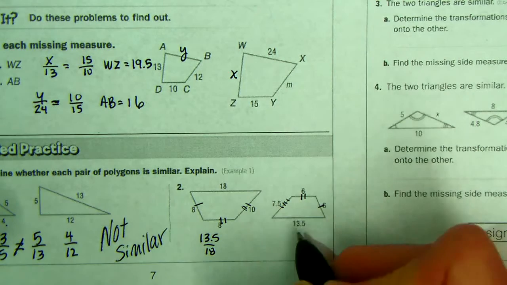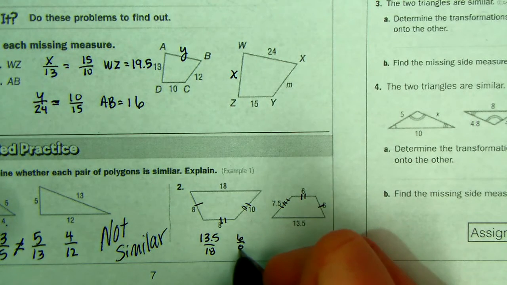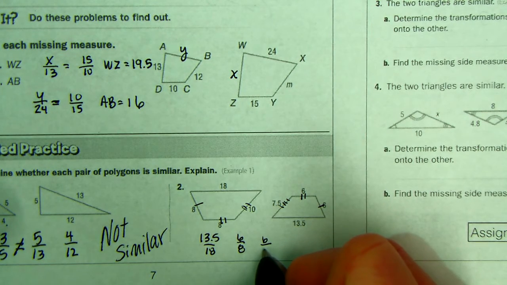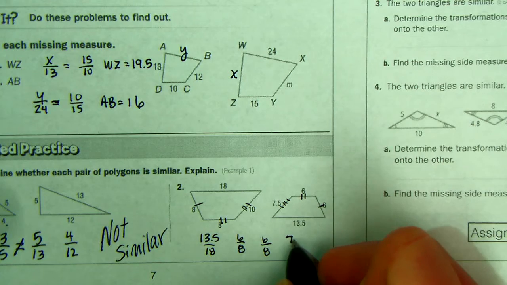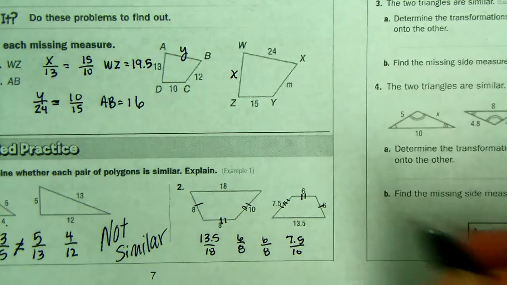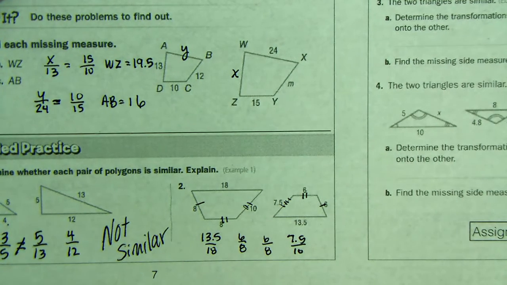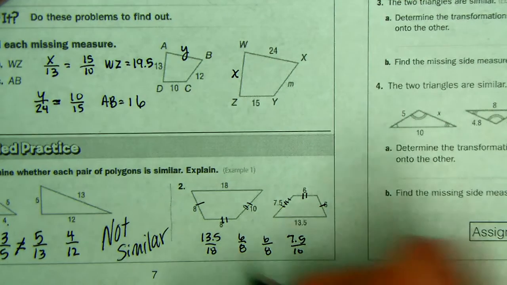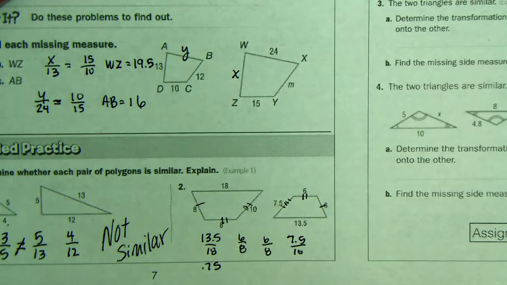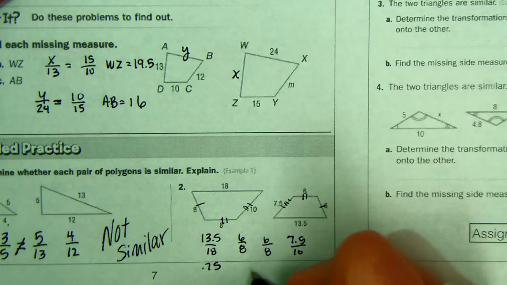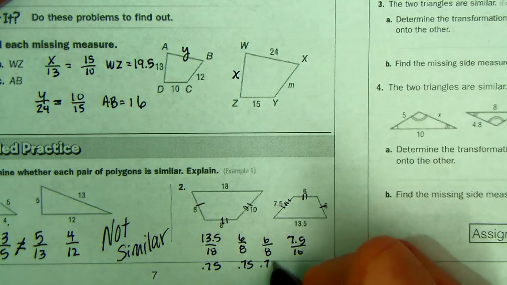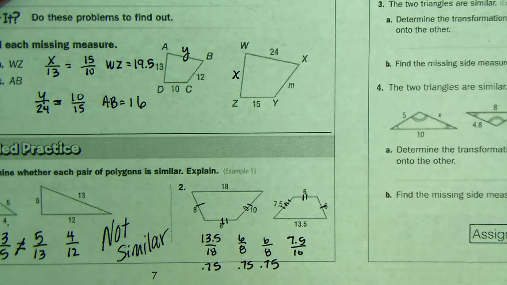And last but not least, 7.5 over 10. Now I've got some decimals in here. So you know what? I'm just going to use my calculator. 13.5 divided by 18 gives me 0.75. 6 divided by 8 gives me 0.75. And 7.5 divided by 10 is, guess what? 0.75. So yes, this one is similar.